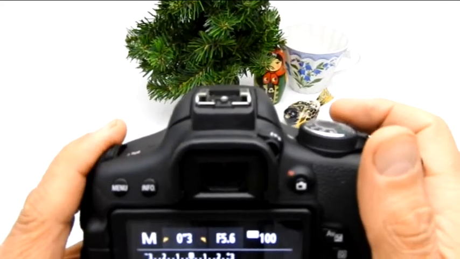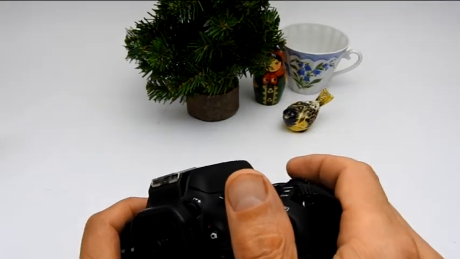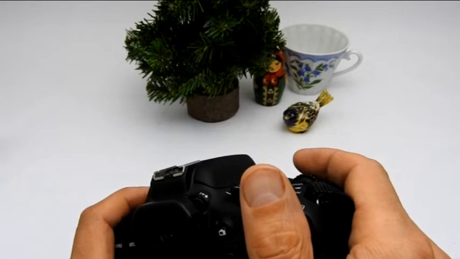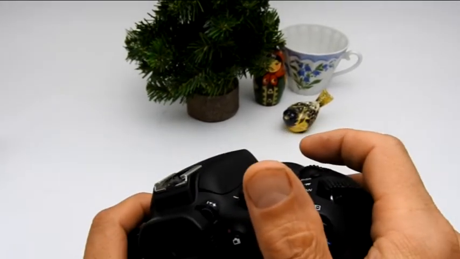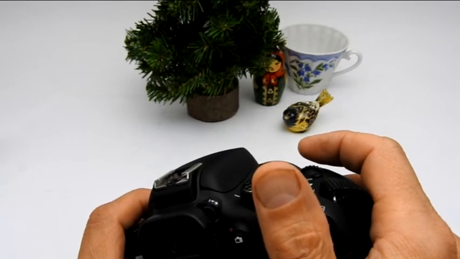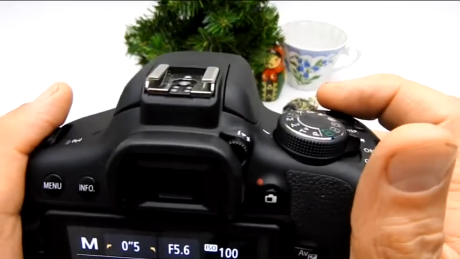Let's talk about bracketing. Bracketing is taking a series of photographs with different exposures on the same scene so that you have a choice from among exposures. So I've made this little scene here, collected a few things together, and I'm going to take a picture of them. First I'm going to set my meter to 0 according to the scene.